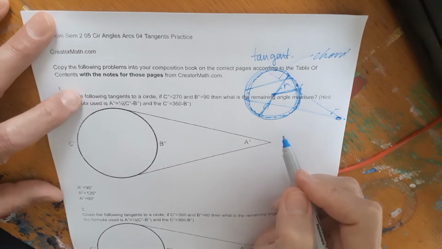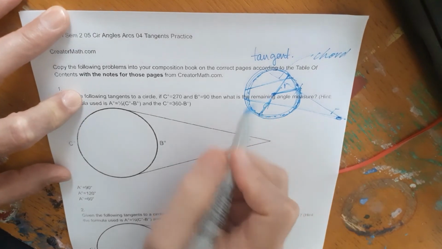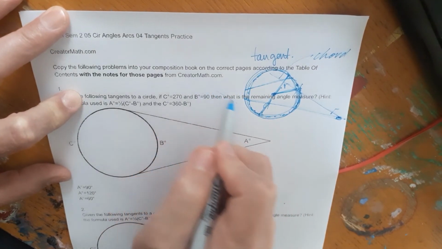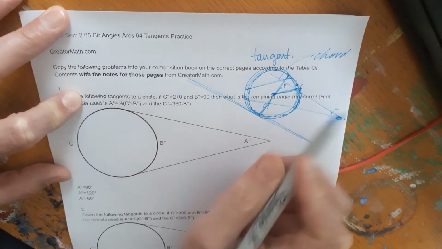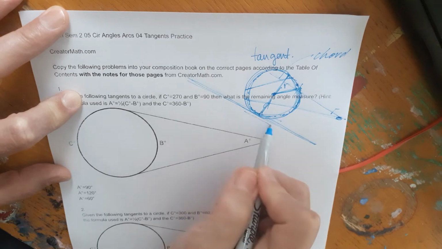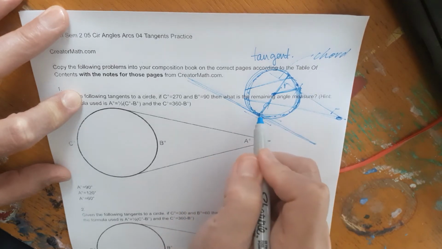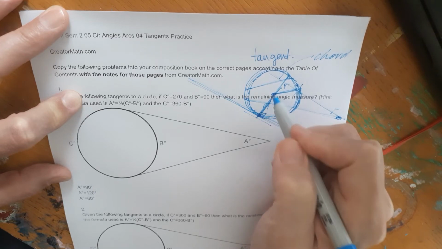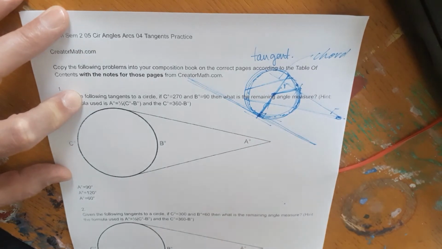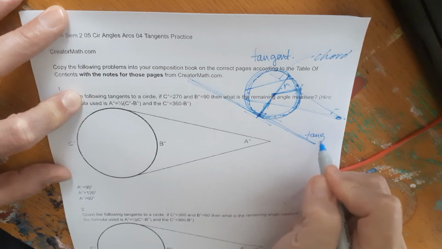Then there's this thing called a tangent. A tangent literally is a line that touches the circle, so it's touching, but it is not crossing over. So it's not in here and it's not out there. It's right on the circle. And where it touches right here, it is at 90 degrees to the diameter or the radius right here. And that's called a tangent.